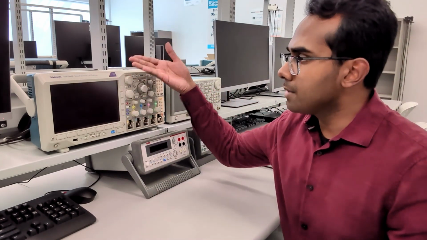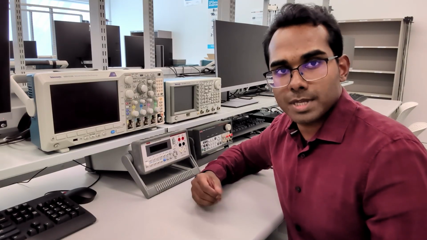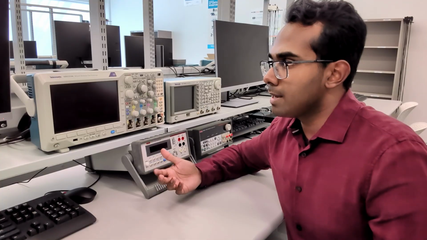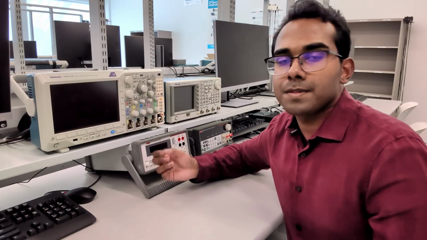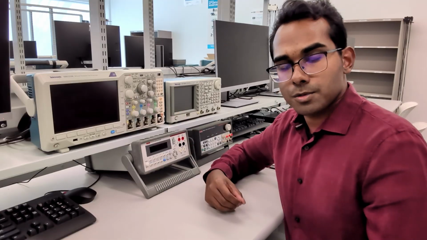That speed at which an oscilloscope can measure a voltage is usually shown somewhere on the actual enclosure itself. This one, for instance, is rated at 5 gigasamples per second. So this is taking in 5 times 10 to the 9th samples of different voltages per second and plotting that on our screen to see.